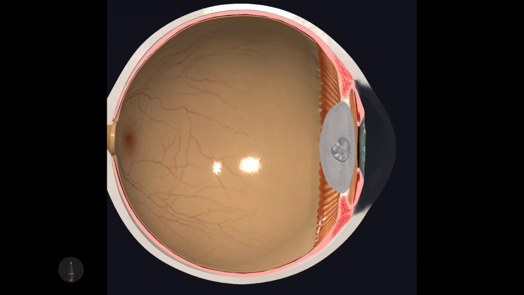Now the last layer, or more appropriately called the last tunic, because it consists of many different things, is called the internal tunic of the eyeball. And in this tunic, it probably has the most landmarks compared to the other two. The first thing I want to point out is this last and deepest layer. This is going to be called the retina. All of this kind of tannish color you see right here, that is all part of the retina. It's filled with specialized cells, including our rods and cones, which allow us to see.